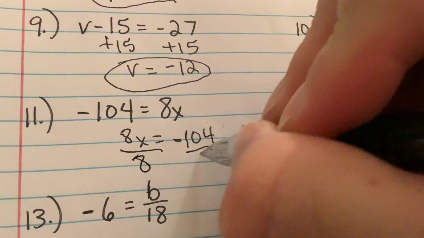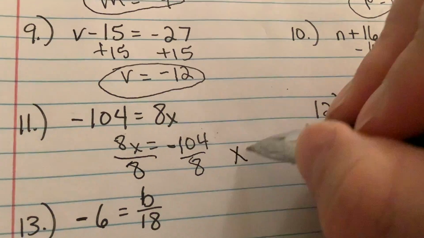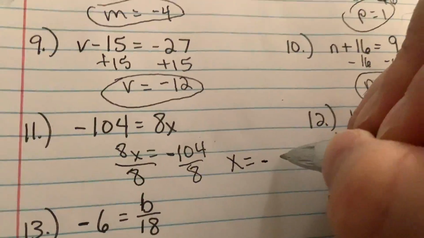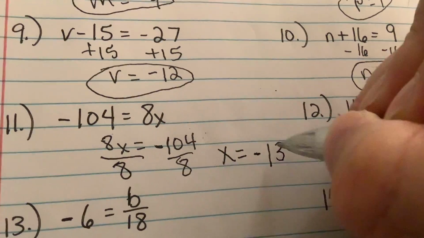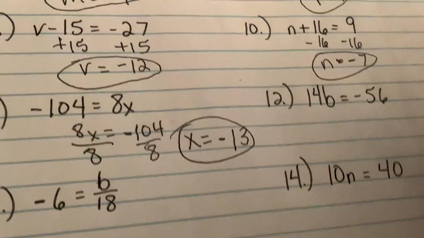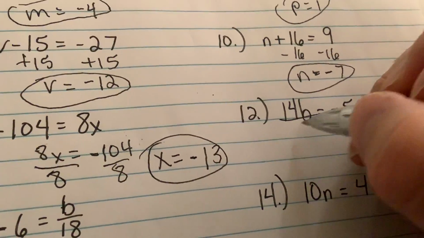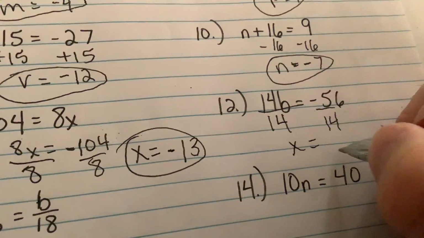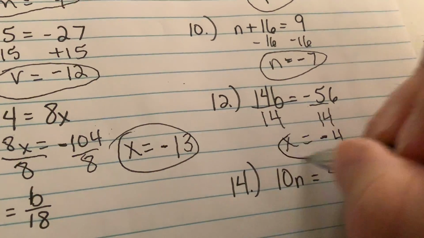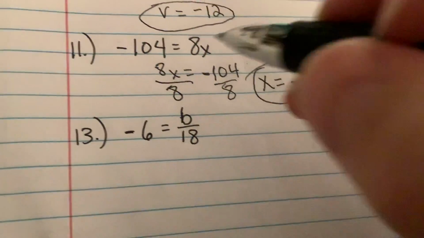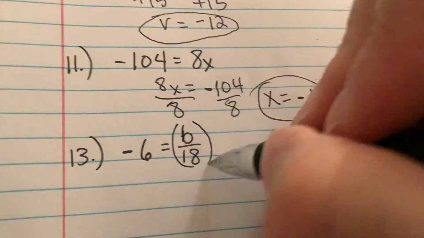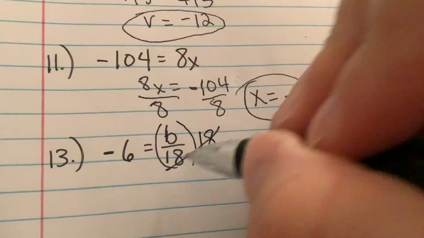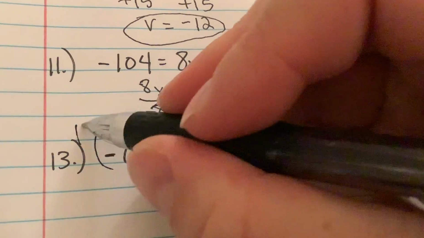You're going to divide by 8, and x is going to be negative 13. Okay. Here you divide by 14, and x is going to be negative 4. Okay. Here, this was one people asked me about. You multiply by 18, and then you multiply this by 18.